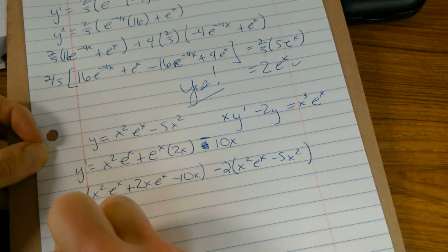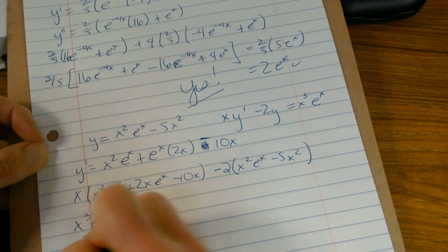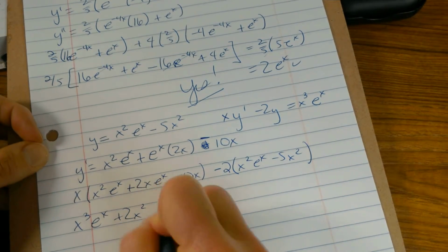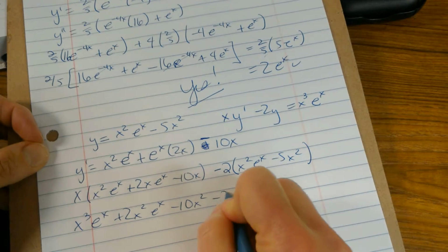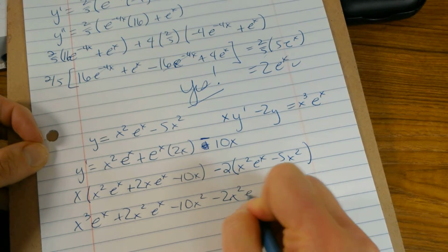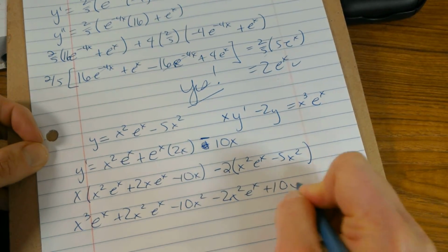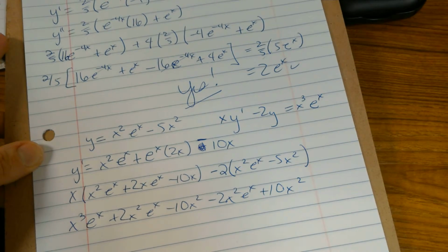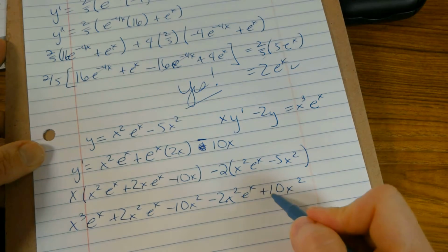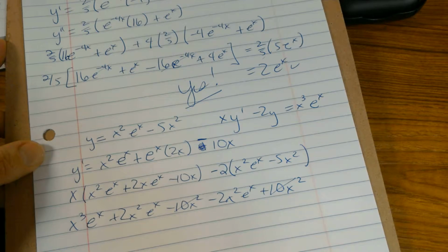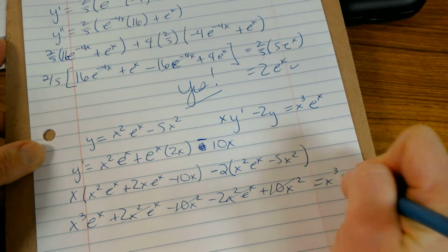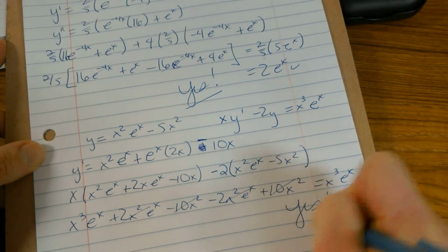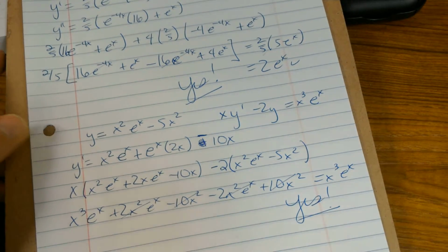We're going to distribute our x, so it's x cubed e to the x, 2x squared e to the x minus 10x squared. Let's distribute our 2, so it's negative 2x squared e to the x plus 10x squared. These two can cancel, these two can cancel, and I end up with x cubed e to the x. So again, yes, that is a solution.